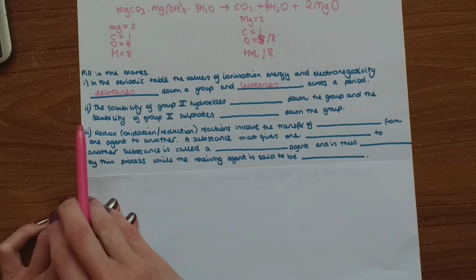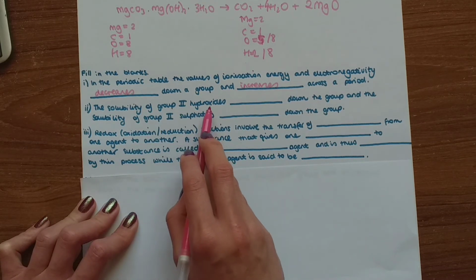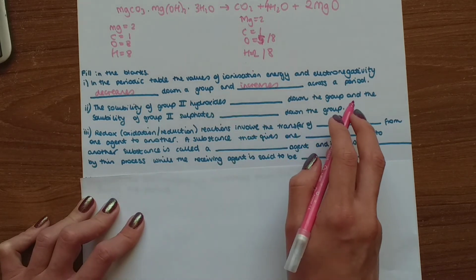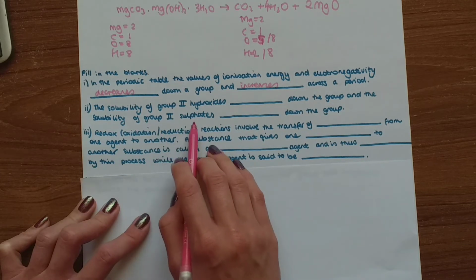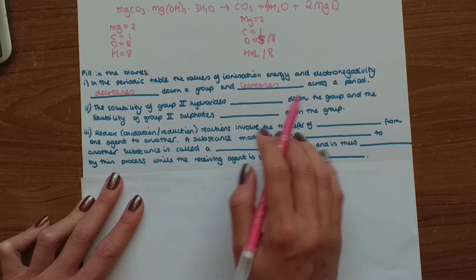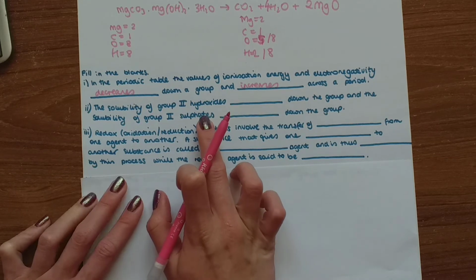Okay, now we've got solubility. Solubility of group 2 hydroxides, something down the group, and the solubility of group 2 sulfates, something down the group. So they work opposite, actually.